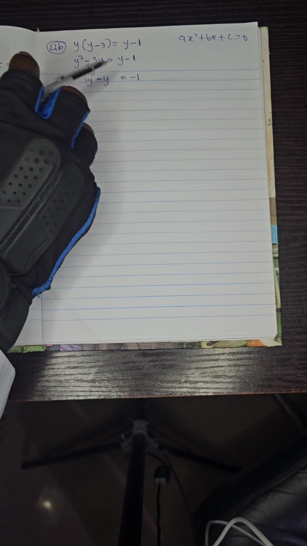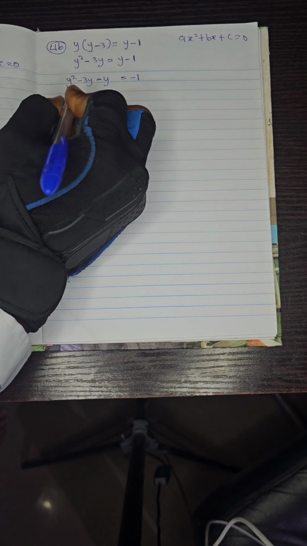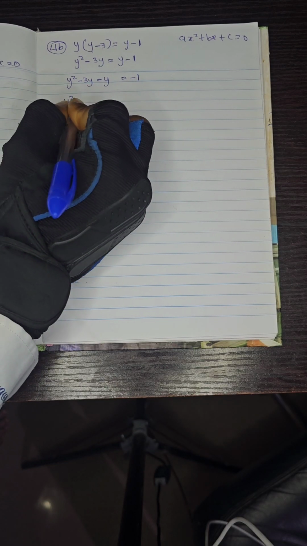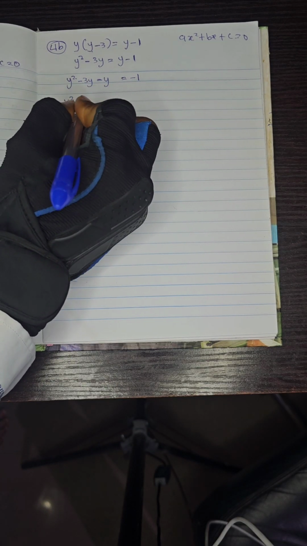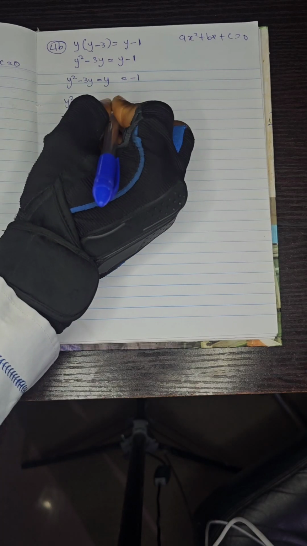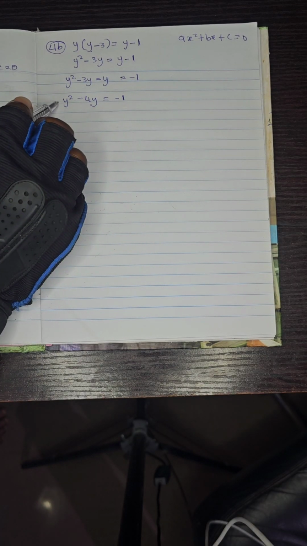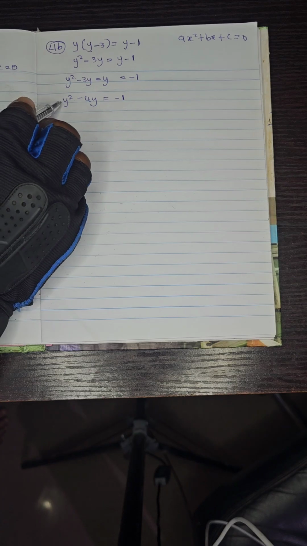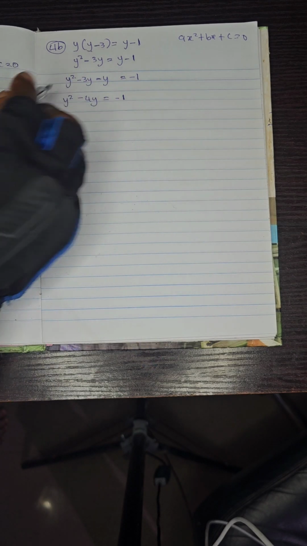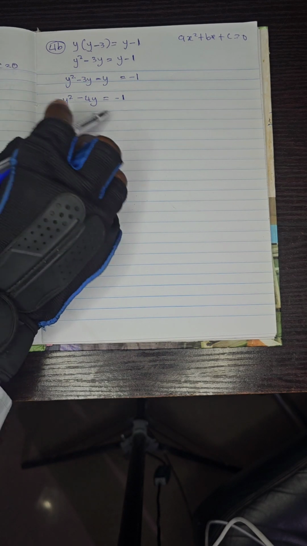If I bring it here, at the end I'll still take it back again, so no need to repeat that. So I'll have y squared minus 3y minus y is minus 4y equal to minus 1. In this case, our coefficient here is 1. For that reason, no need to divide.